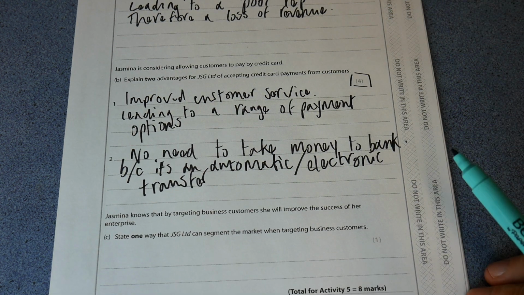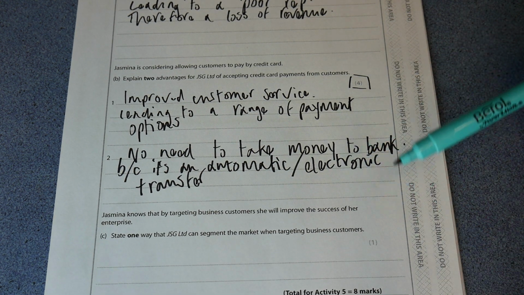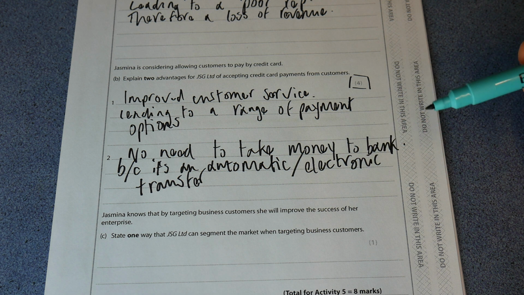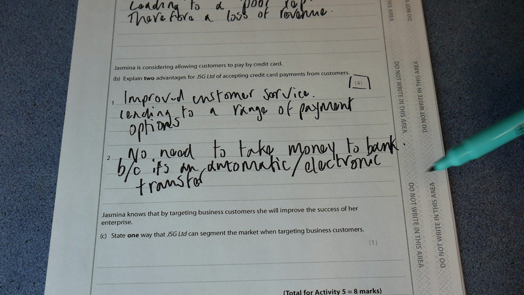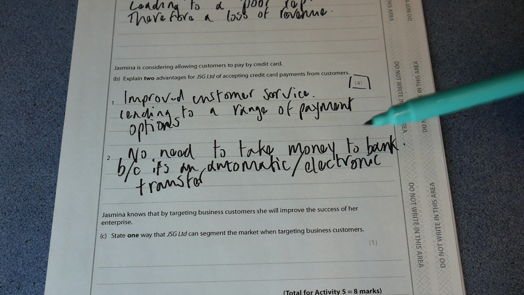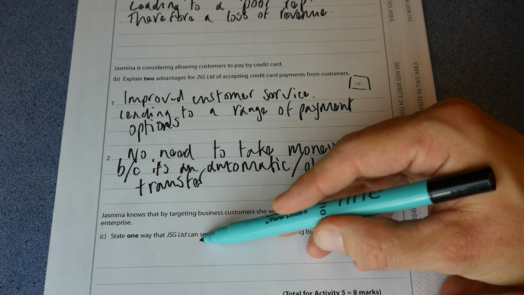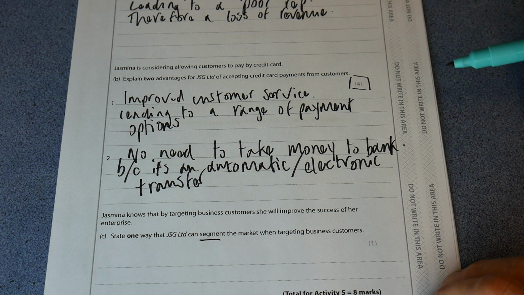Okay, so now we've got 5C down here at the bottom. Jasmina knows that by targeting business customers, she will improve the success of her enterprise. State one way that JSG can segment the market. Okay, so segment the market.